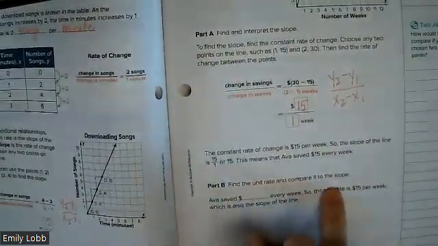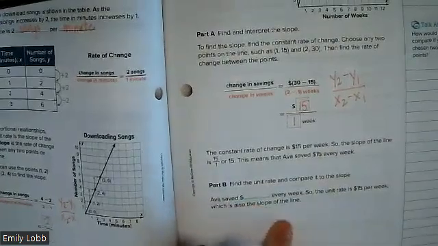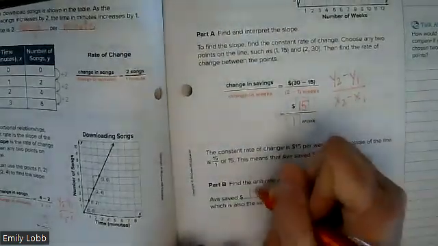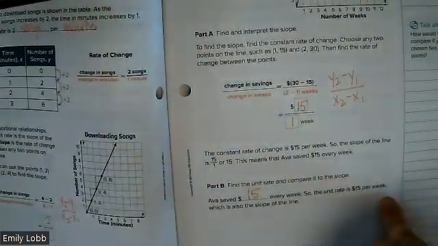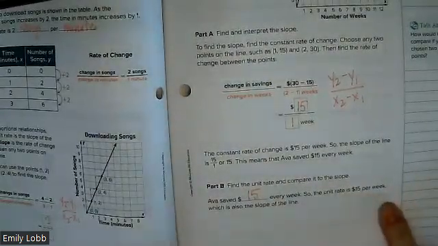So find the unit rate and compare it to the slope. Ava saved $15 every week. So the unit rate is $15 per week, which is also the slope of the line. All right.